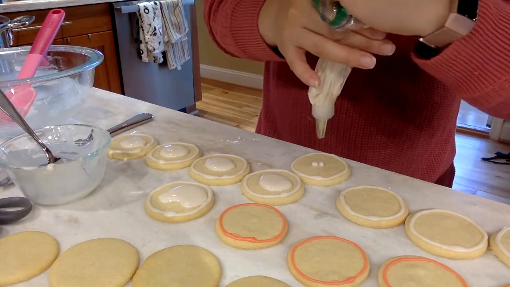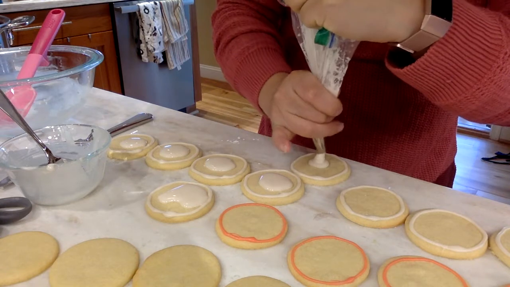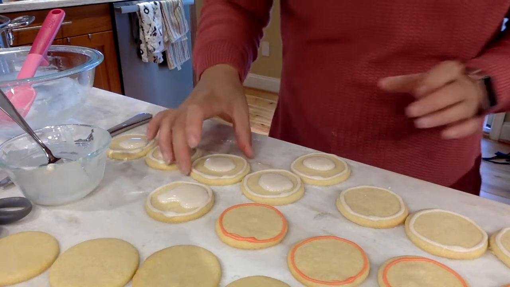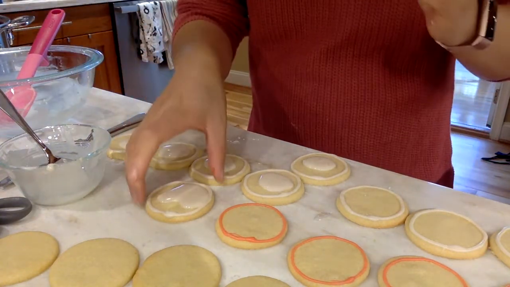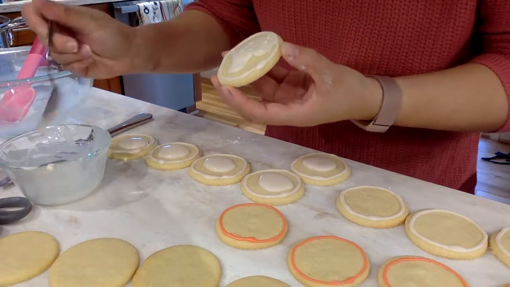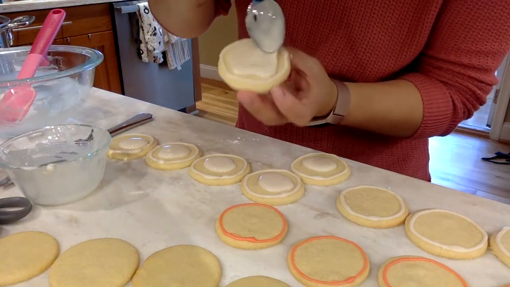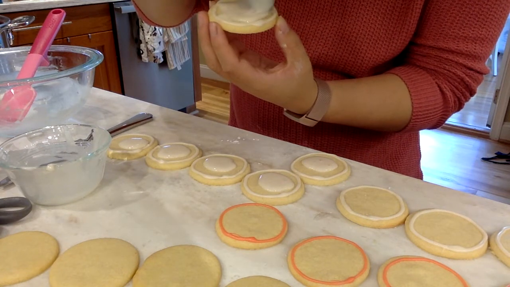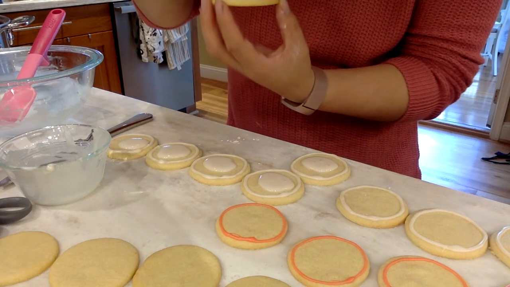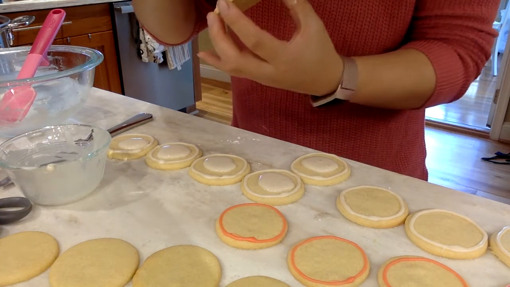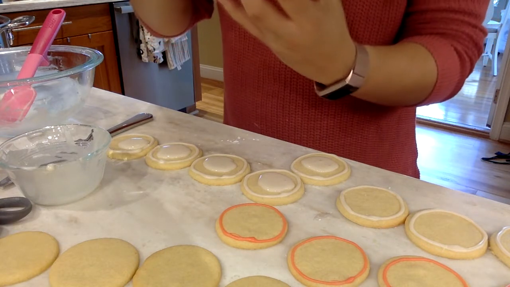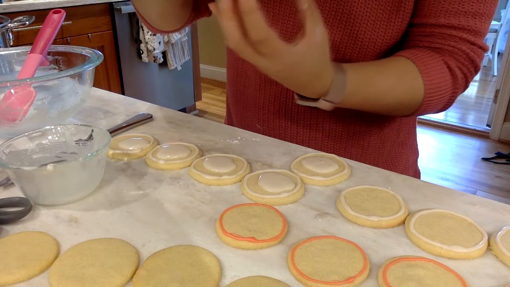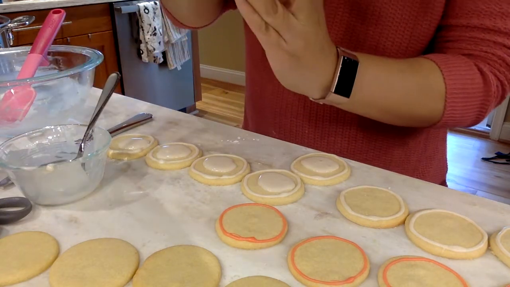It looks like I'm going to need some more icing, which is fine. I can just make some more icing. But because this is nice and liquidy, I can do what we call flooding. I can just take my spoon and help move the icing around until it floods. The reason we lined it first was so that you have a barrier so that your icing doesn't go overboard. You can also use toothpicks to help move this around, whatever works best and easiest for you.